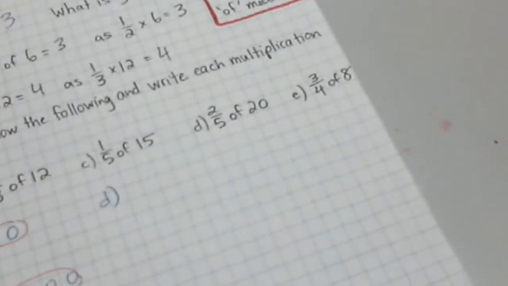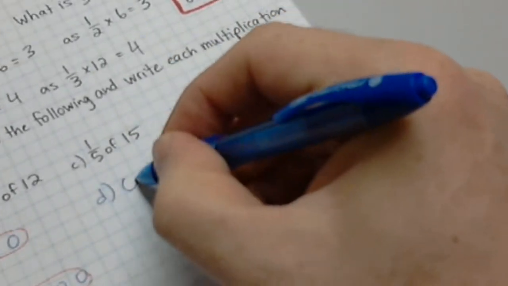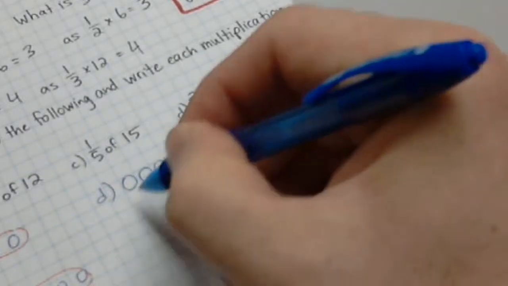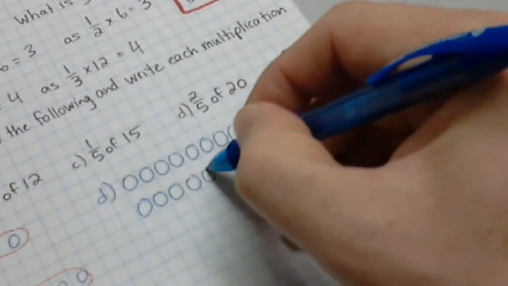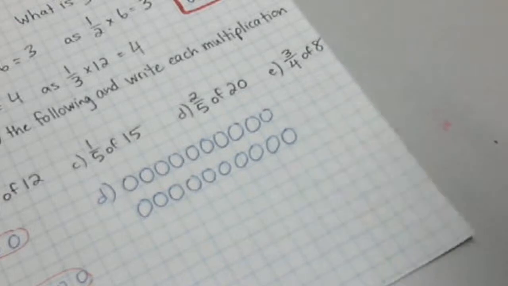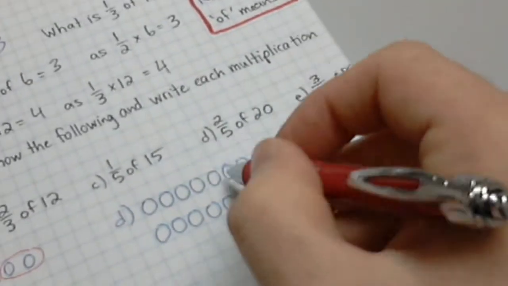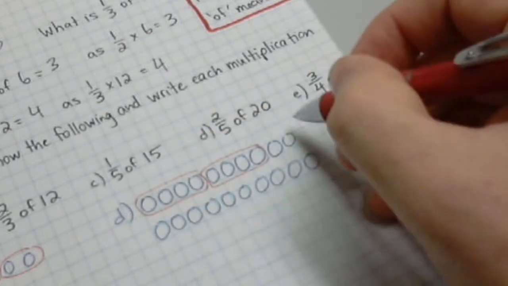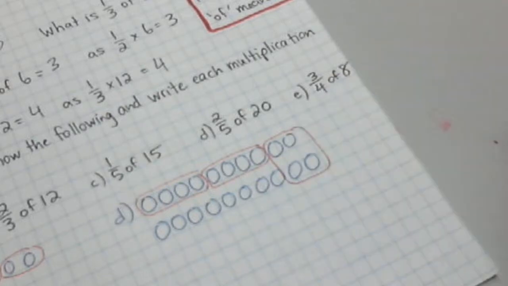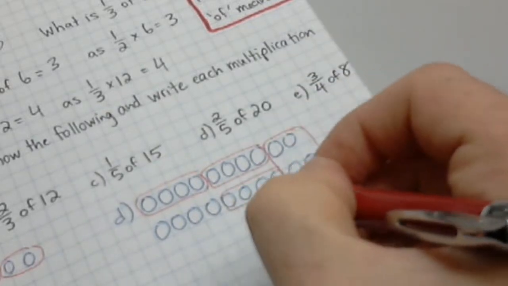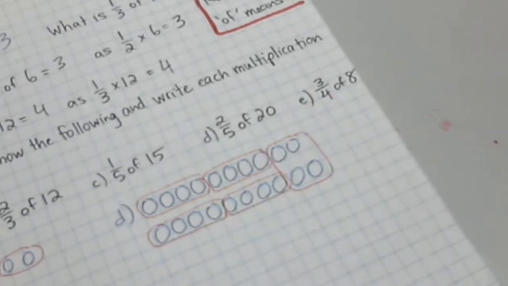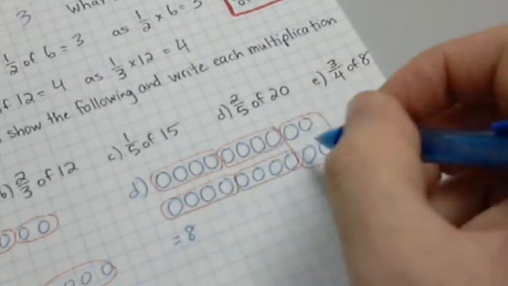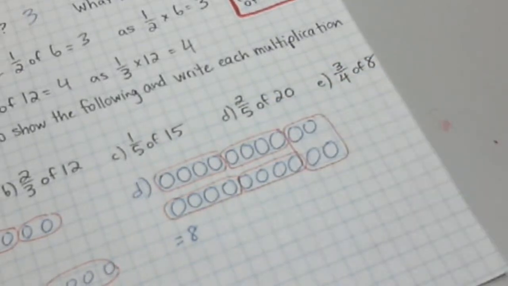Let's go over here. I keep picking bigger and bigger numbers. 2, 3, 4, 5, 6, 7, 8, 9, 10, 11, 12, 13, 14, 15, 16, 17, 18, 19, 20. So I've got 20 circles, and I know that I need to divide them up into 5 groups. So there's 1 group, 2 groups, 3 groups, 4 groups, and 5 groups. And 2 of those groups, there are 4 counters in each, so 2/5 of 20 equals 8.